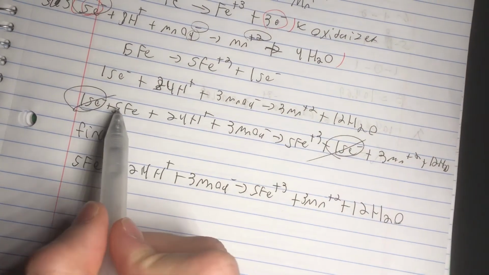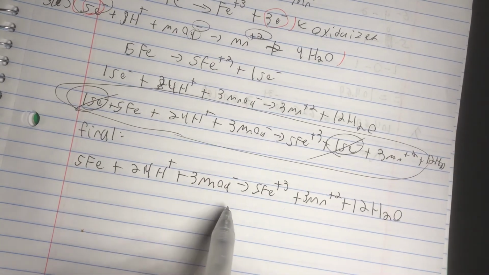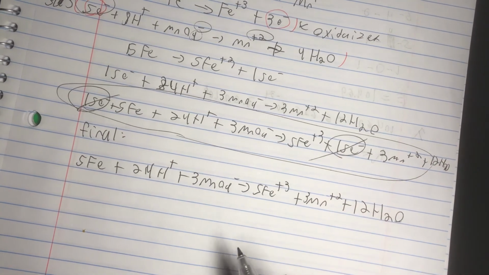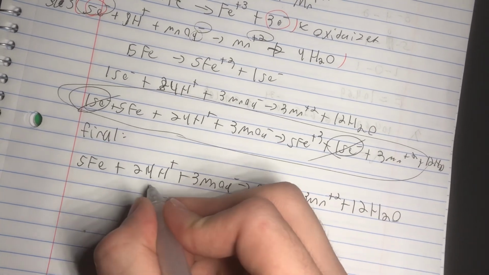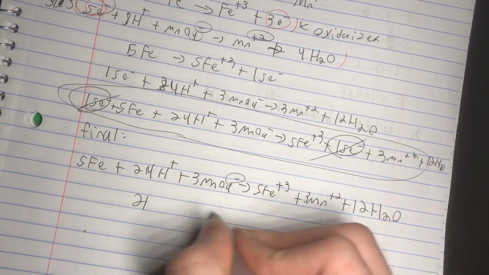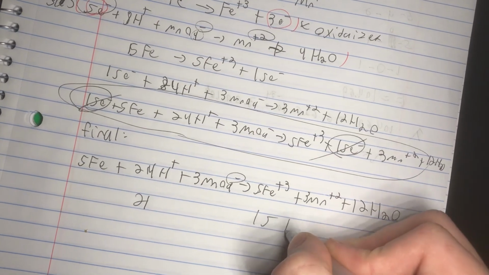So to make sure everything is right, here I added the half reactions and combined them into one. Over here, this is the final product, and you can see that on each side the net charge on this side is 24 minus the 3, so that's 21 net charge. And this has a charge of 5 times 3, which is 15, and then 3 times 2, which is 6.